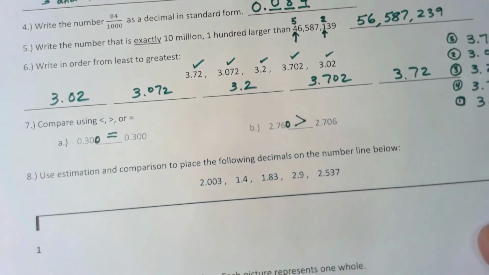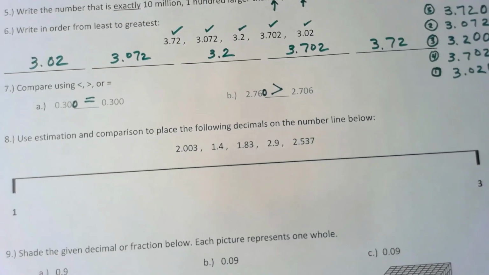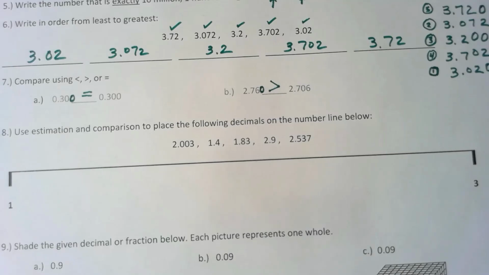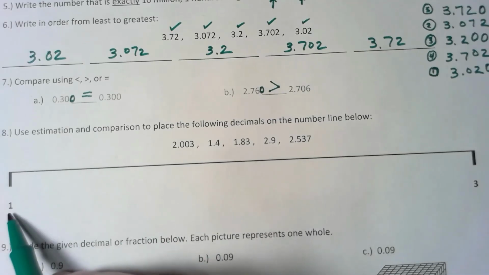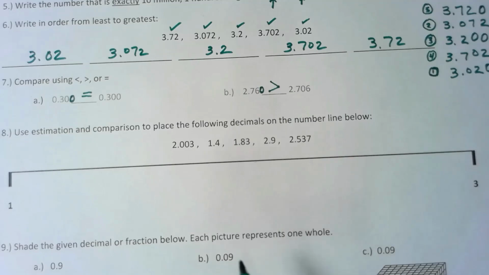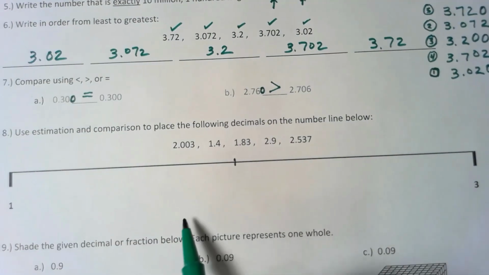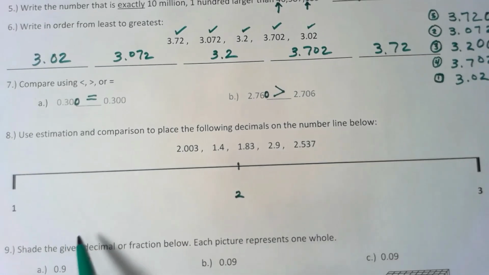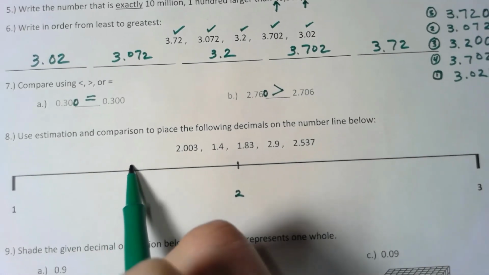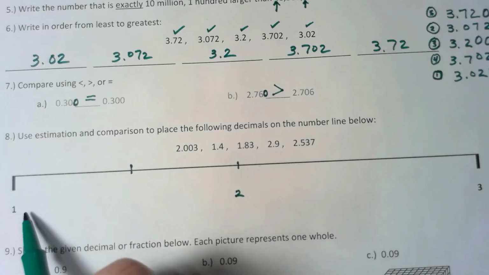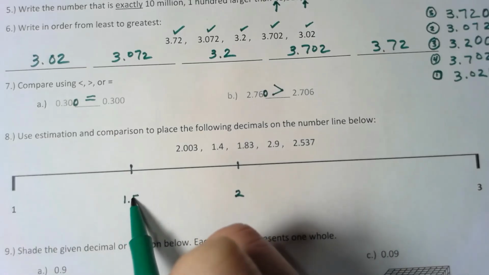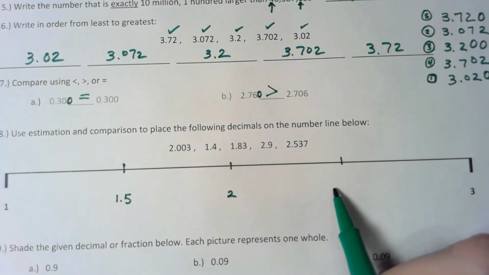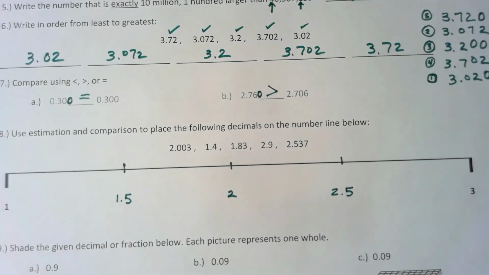Question number 8 says use estimation and comparison to place the following decimals on the number line below. So the first thing I'm going to do is, I see the number line starts with a 1 and ends with a 3. I'm going to put the halfway point, and halfway between 1 and 3 would be 2. And then I'm going to go ahead and mark some other benchmarks. So halfway between 1 and 2 would be 1.5, 1 and 5 tenths. And halfway between 2 and 3 would be 2.5, 2 and 5 tenths.